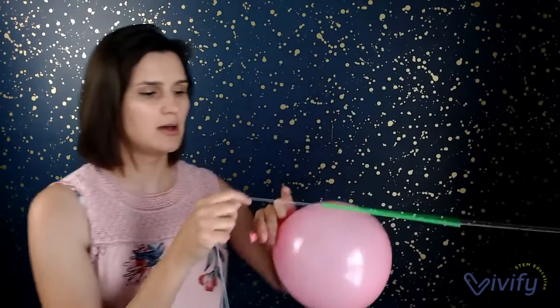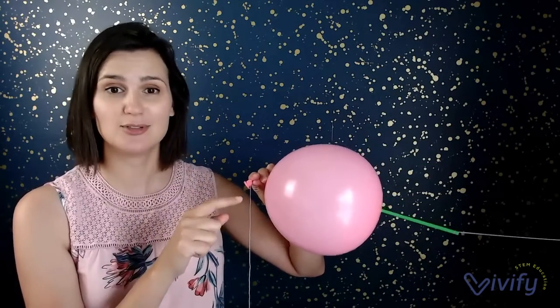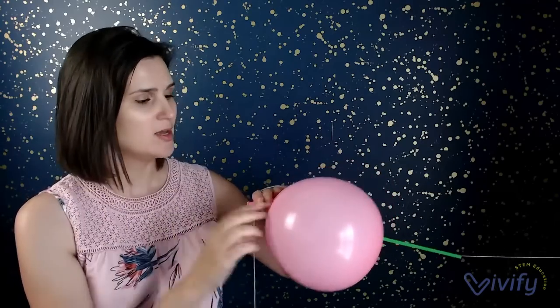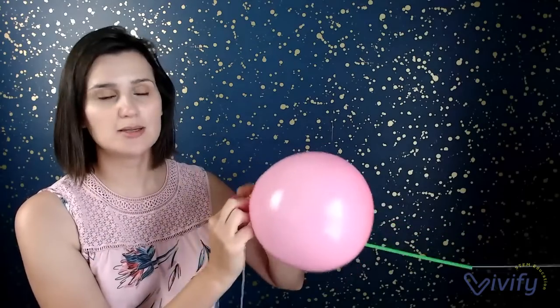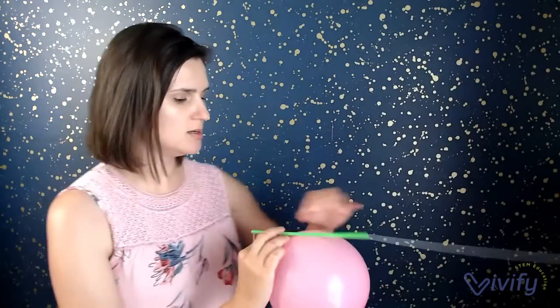Okay, so the other piece now, the balloon is gonna travel in the opposite direction of where the air is getting expelled. So we want the balloon to go that way. So that's why we're going to attach it like this. And you'll want to have the balloon and then you'll put the string. So let me do that here.